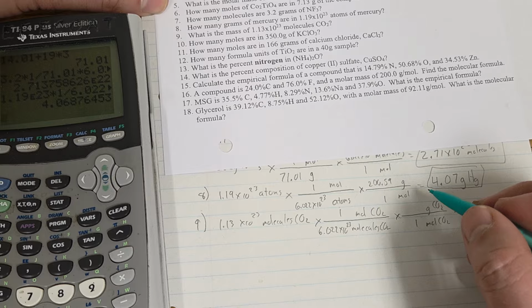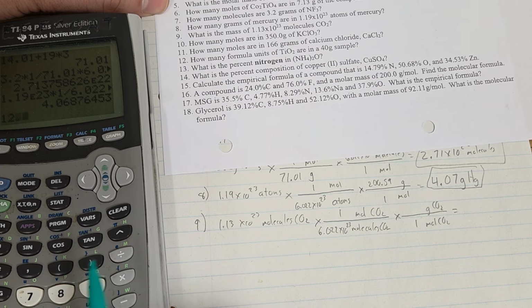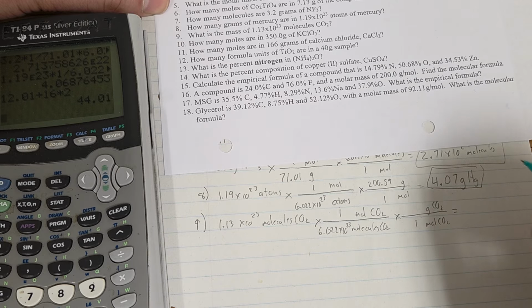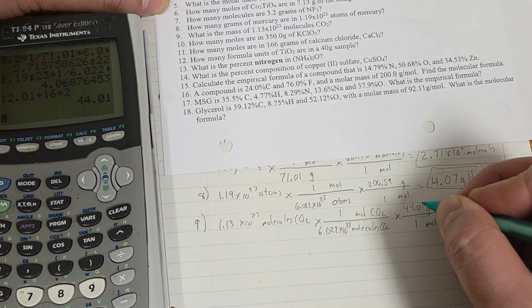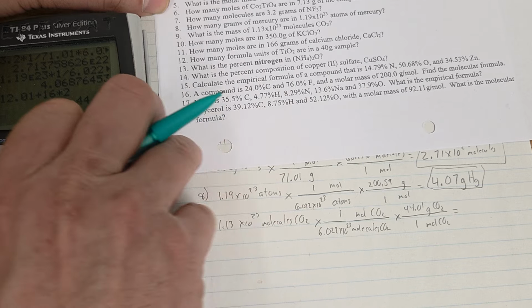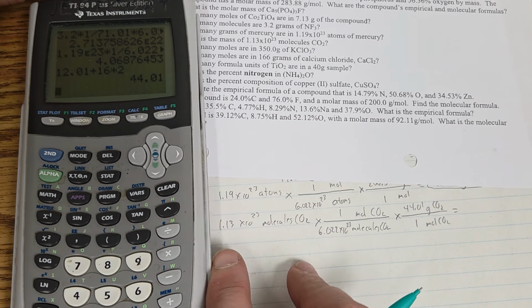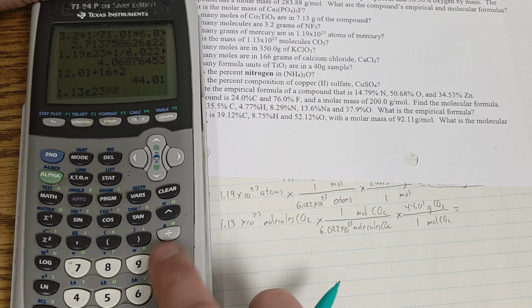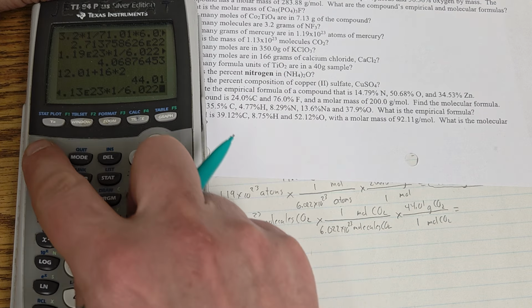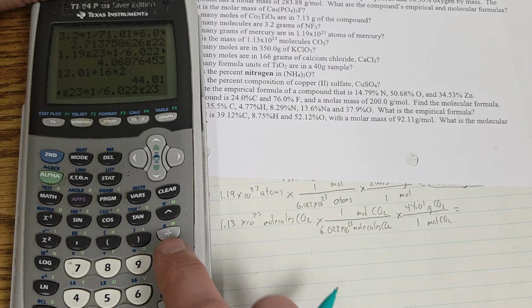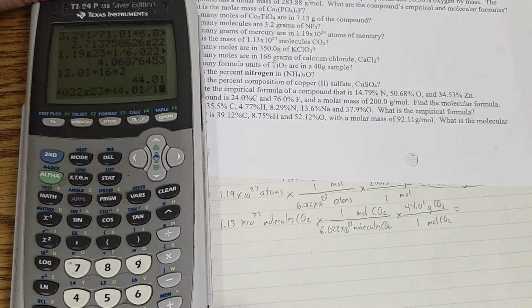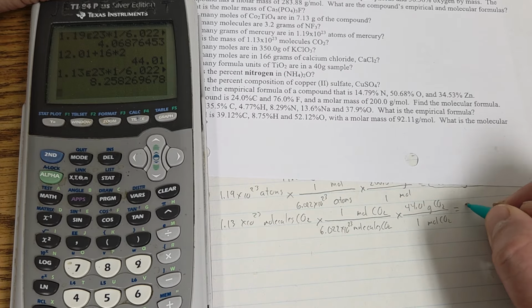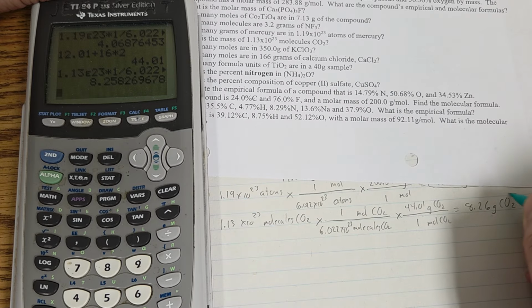And then for grams, we need to take the mass of carbon, 12.01, plus the mass of oxygen, which is 16, times 2, so that's 44.01. Then to put this in the calculator, we do 1.13 times 10 to the 23rd times 1 over 6.022 times 10 to the 23rd times 44.01 over 1. And we get 8.26 grams of CO2.